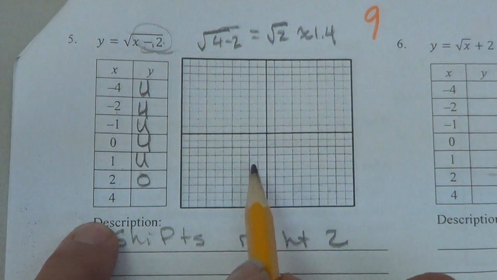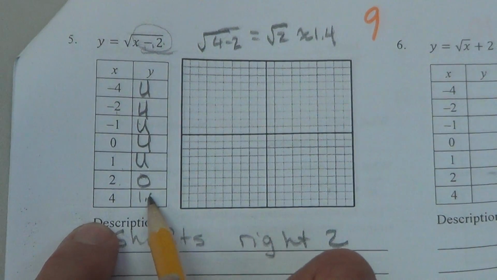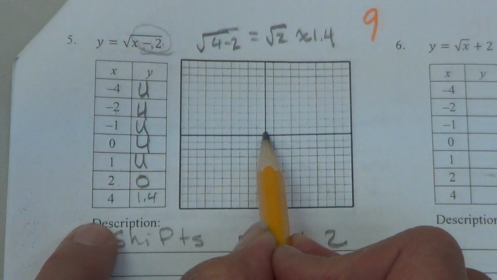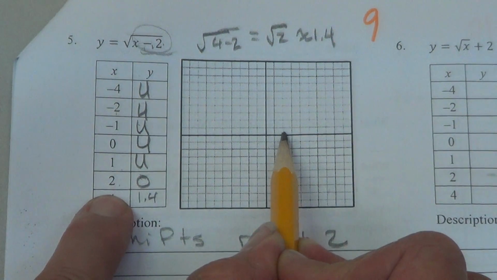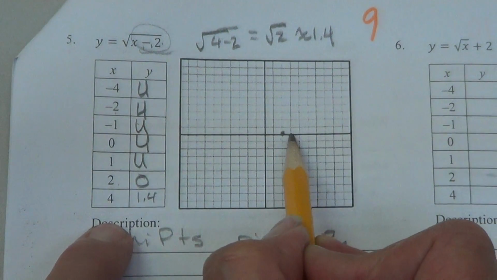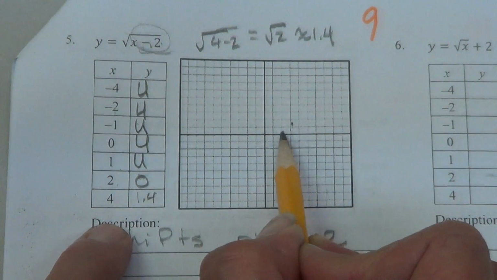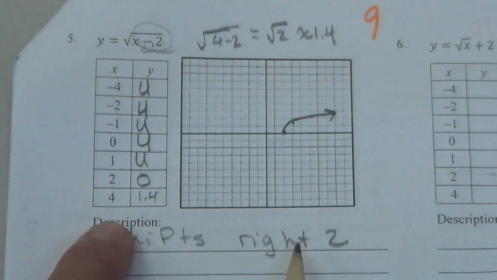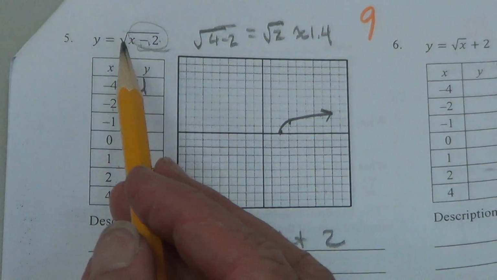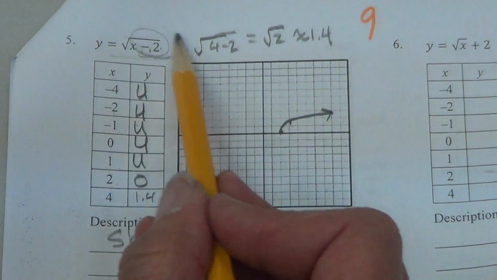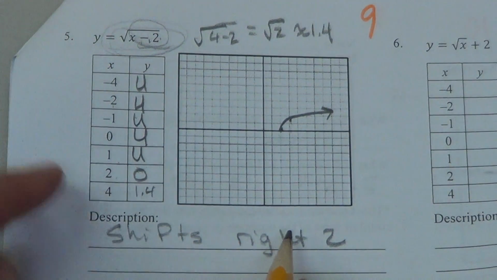So now we can see we truly did have it shift right 2, because that's 2, 0. And now this 4 is 1.4. It's just starting the curve to go up that way. So good guess if you guessed that. That's a shift left or right, and it occurs when it's inside the function brackets.